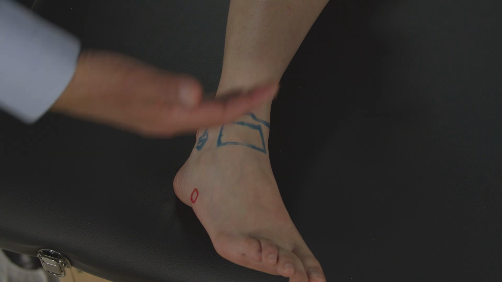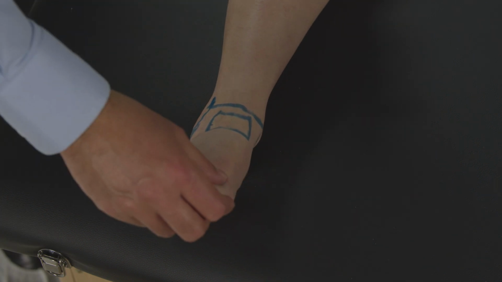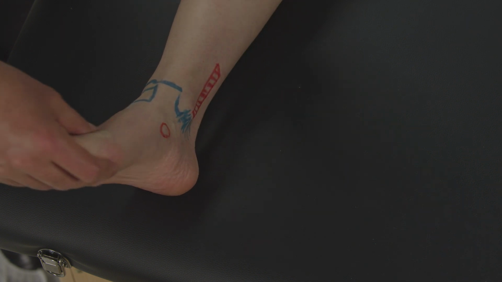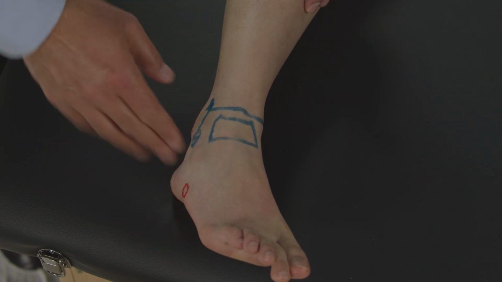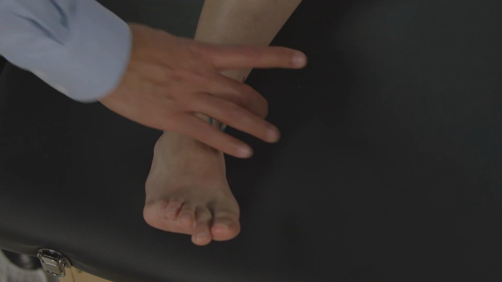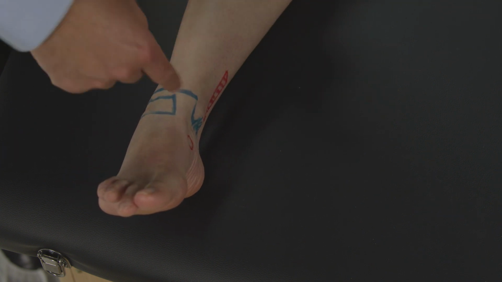So what's worrisome? Axial load. What's worrisome? External rotation. What's worrisome is medial ankle pain. Pay attention to these things. Way more important than what the Ottawa ankle rules ask us to examine. The Ottawa ankle rules are only there to tell us who doesn't need an x-ray. If they need an x-ray, they need a history and a physical exam.